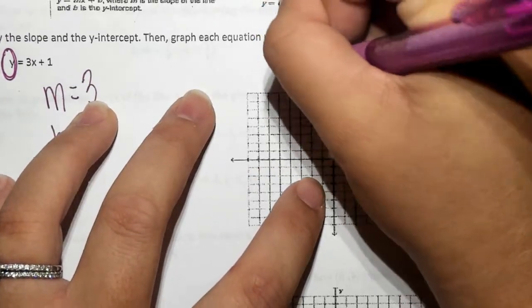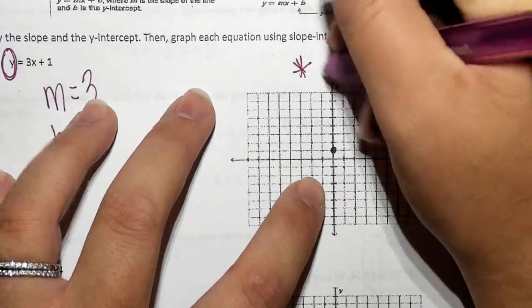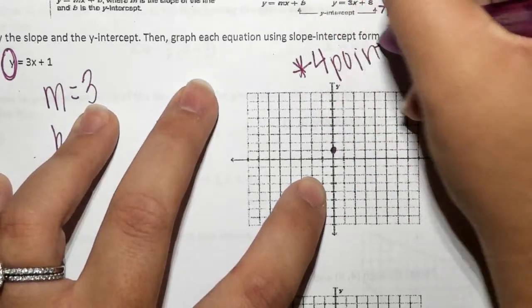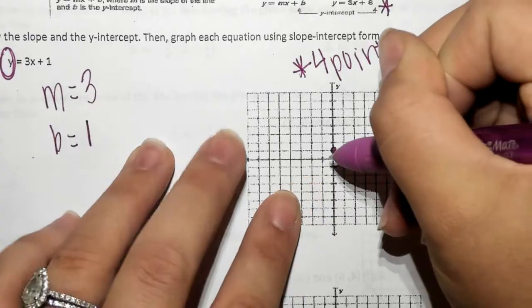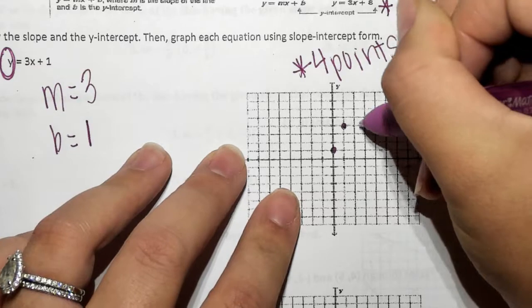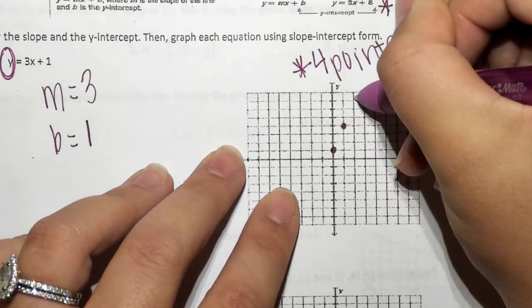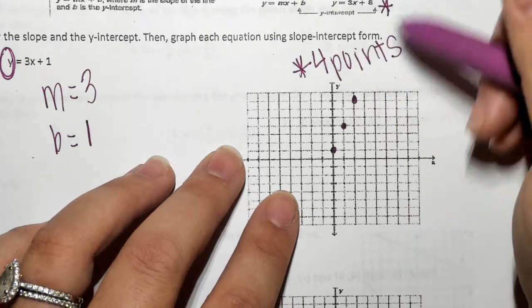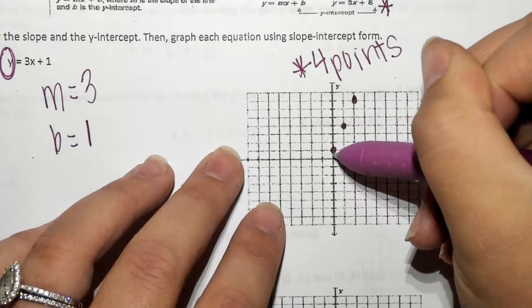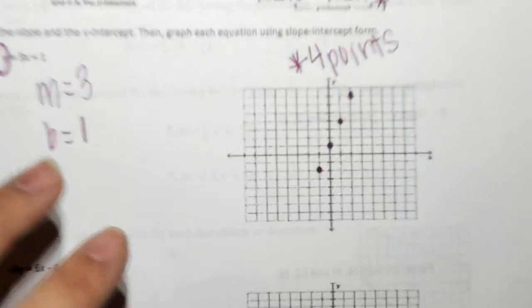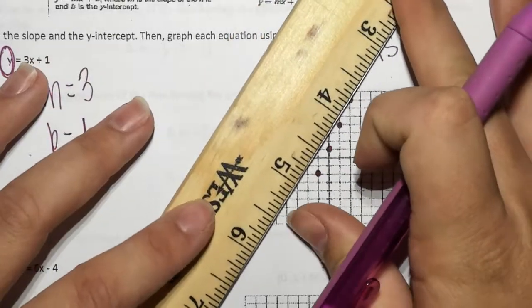Here is my rule when we're graphing. I want to see 4 points. Does that make sense? Like that's 1 point. So then go up 3 and over 1. That's another point. Up 3 over 1. That's another point. But I'm about to run out of room. So what do we do? Go down. So go down 3 over 1. And then I like to use a ruler.